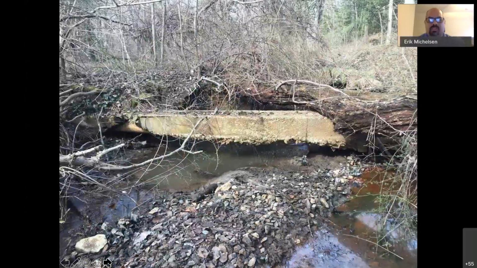One of the other things that we see a fair amount is exposure of utility lines. This is Cat Branch in the Magothy watershed where there was a sewer line exposed in the system. We weren't doing the work primarily to protect the sewer line, but we were able to work with our utilities folks to do a project that did provide that protection.